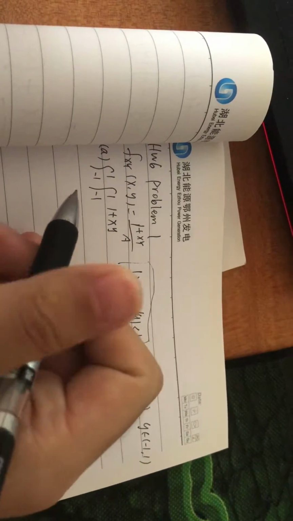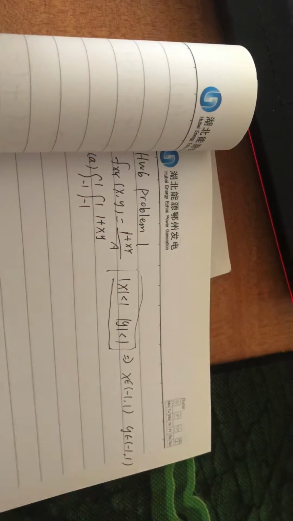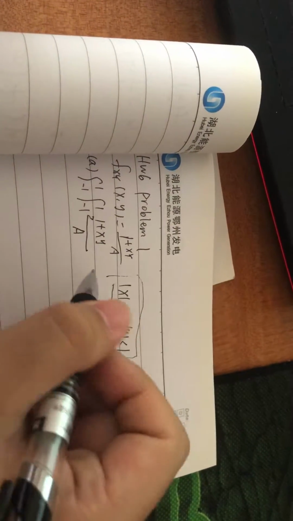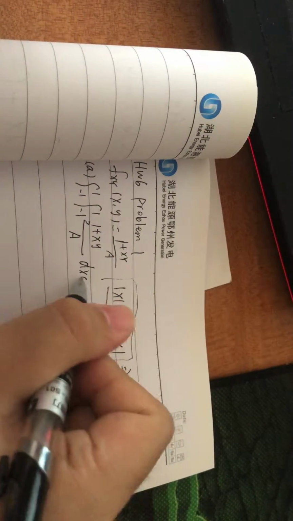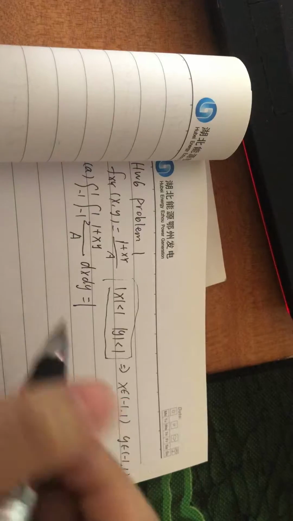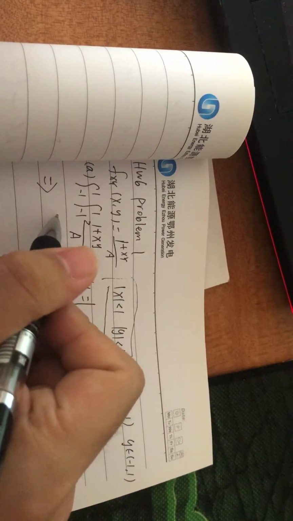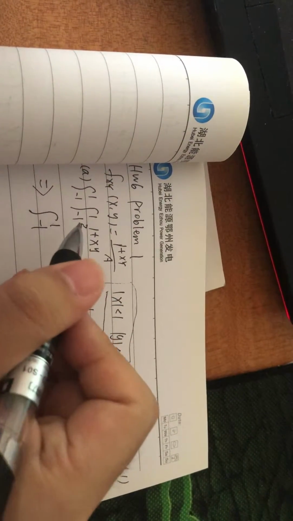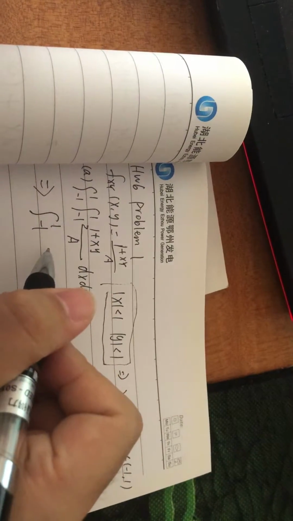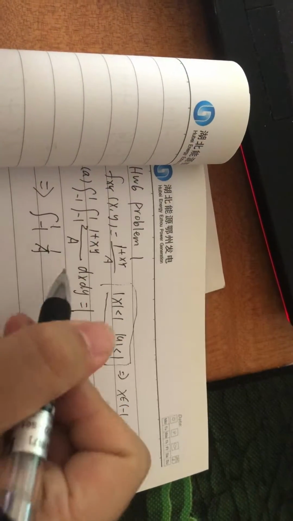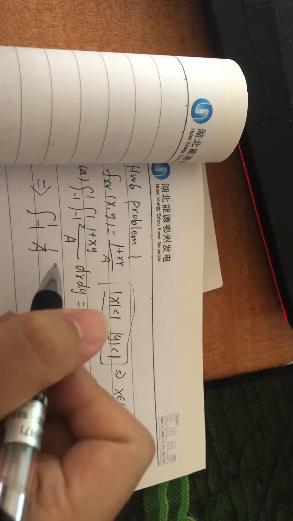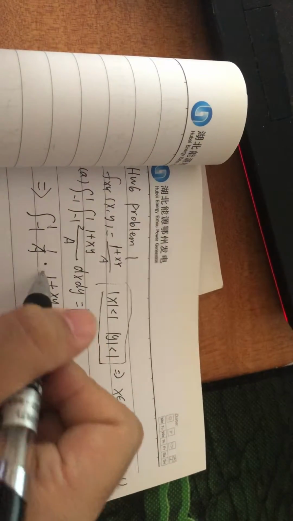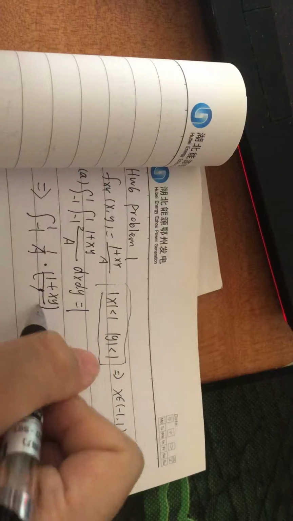This means we have to do the integral of f(x, y) equal to 1, and let's do this integral. The first integral we should get is 1 over a times (1 + xy) dx dy.